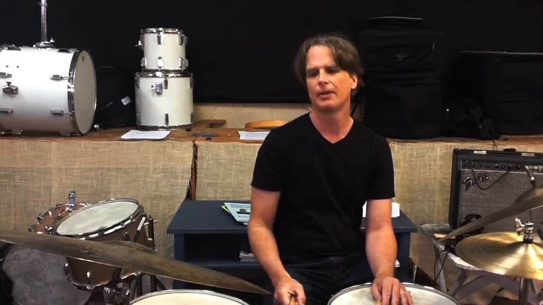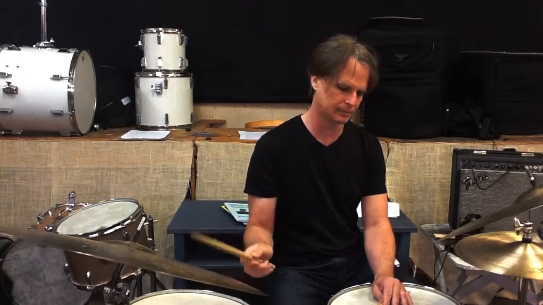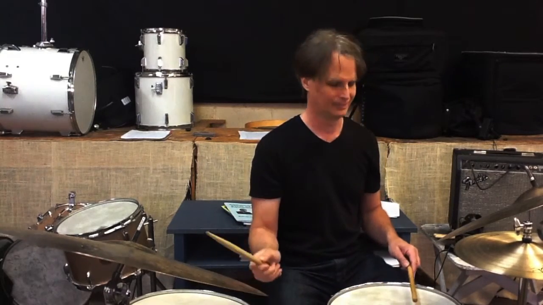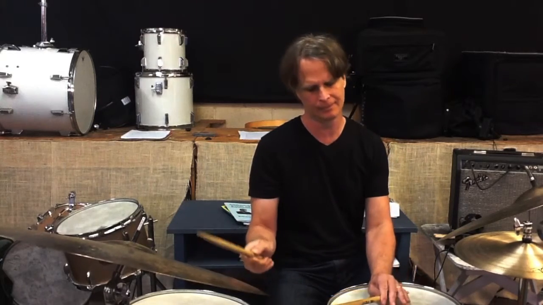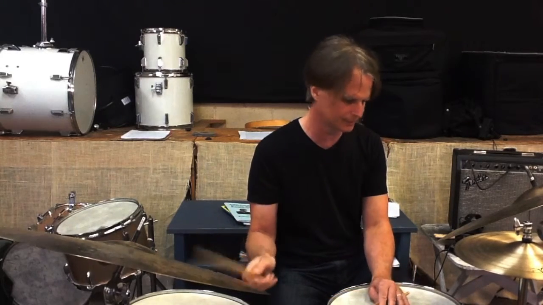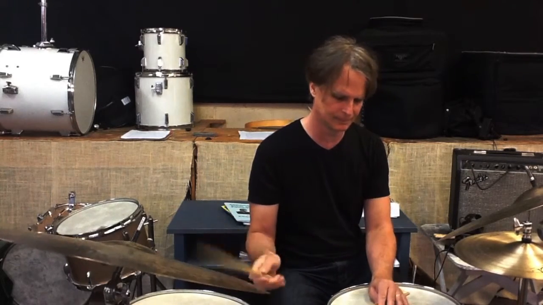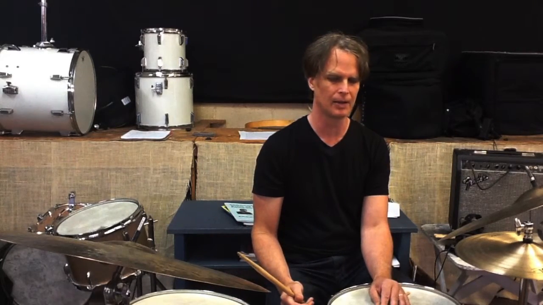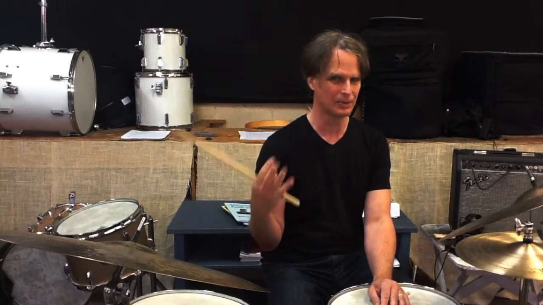So that beat played on the ride cymbal, added to all the other stuff we've been doing, will give you something like this. Already you're starting to have a few more options as far as sounds you can be putting out, and you're now putting out the triplet subdivision that is usually called upon when you're playing a swing feel.